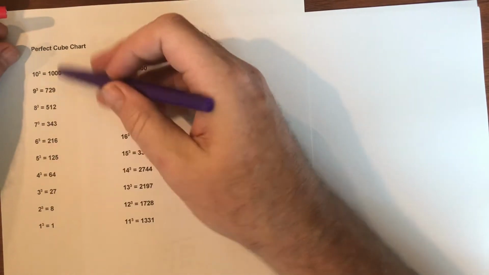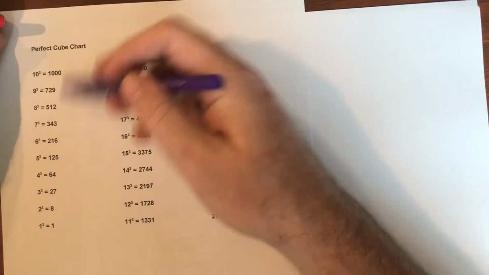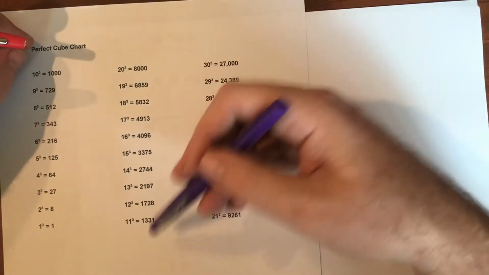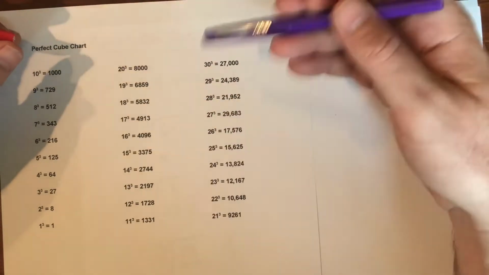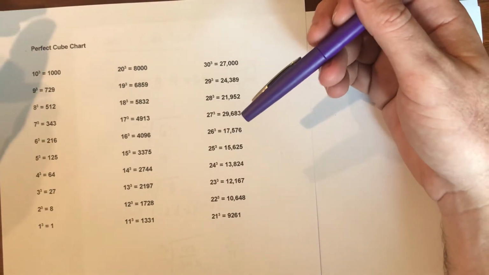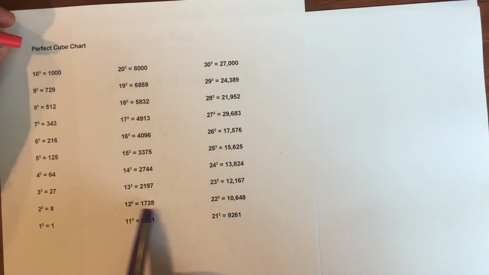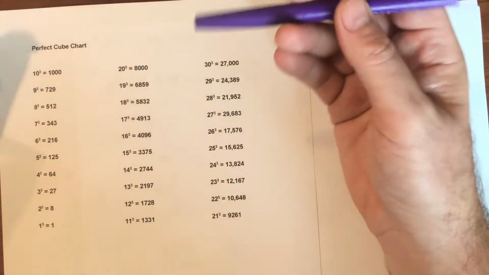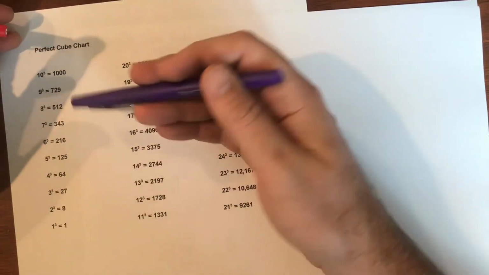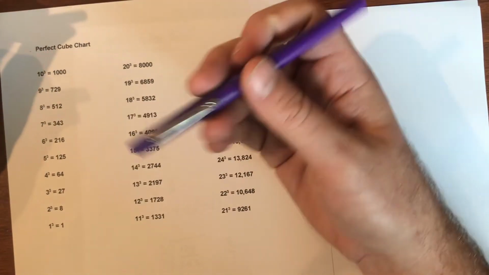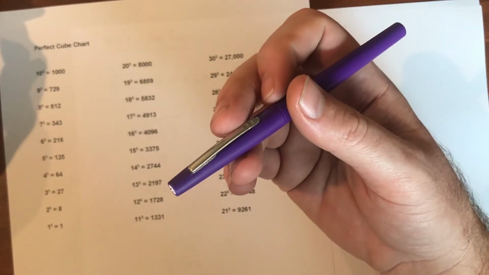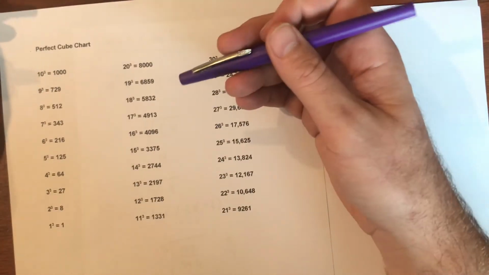If you can memorize these or just have this part of the chart, I'm going to show you using the other ones. But you don't need to even memorize these at all. I don't know any of these. None. I kind of remember this one, the 11, because it's a cool pattern. But I don't know any more than this one, because that's all I need to solve any perfect cube that has a double-digit base.